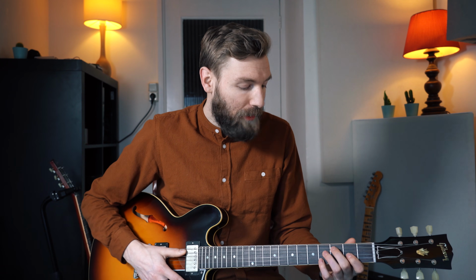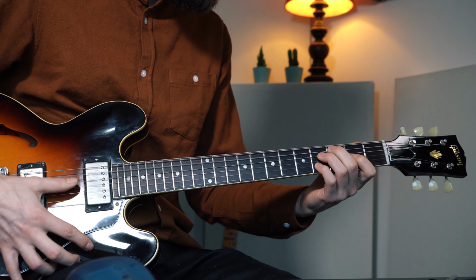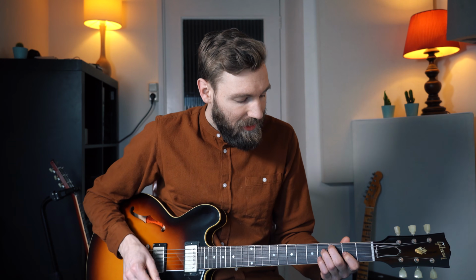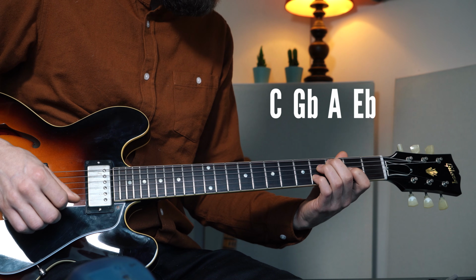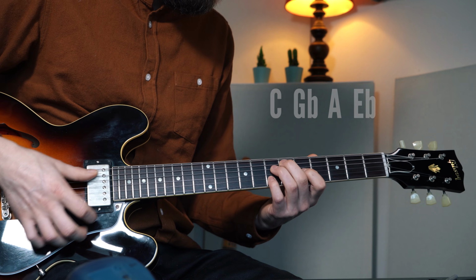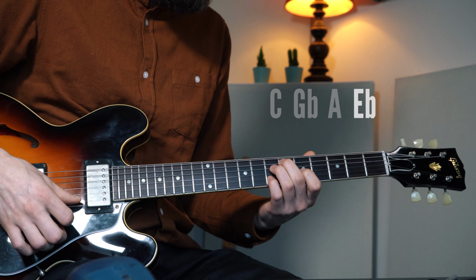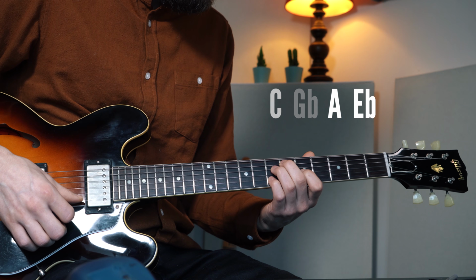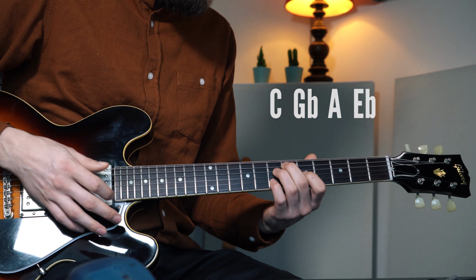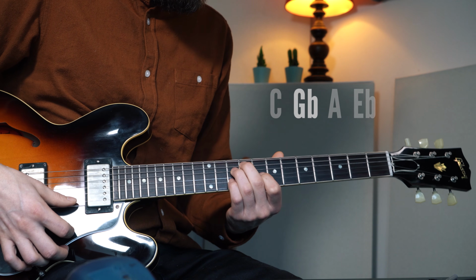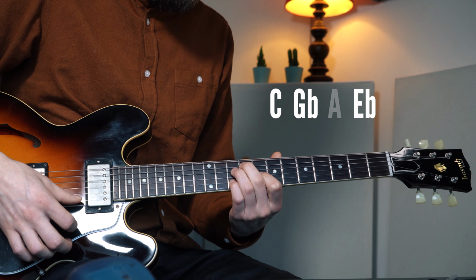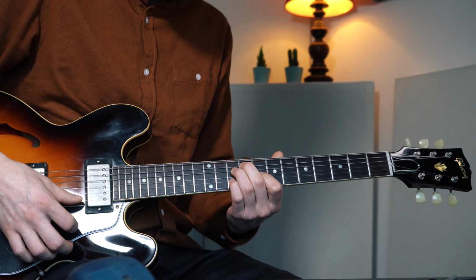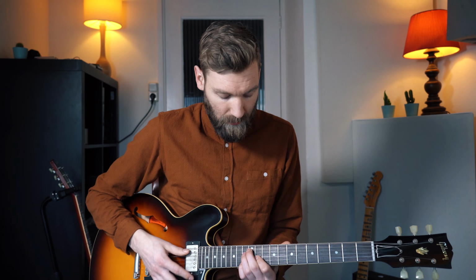So let's say we grab a C diminished over here. So now the notes are C, G flat, A, and E flat. If I move it up, the notes are E flat, A, C, and G flat. If I move it up, it's G flat, C, E flat, and A. So it's 3 times the same notes. And if I keep on going, it stays the same.